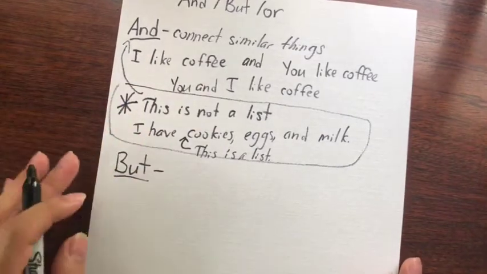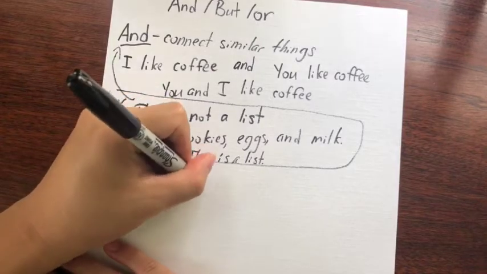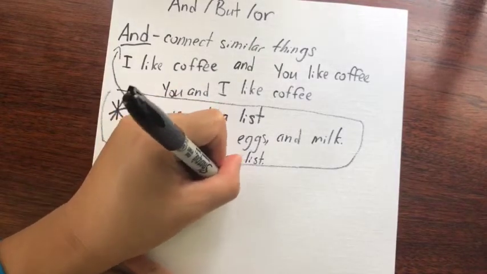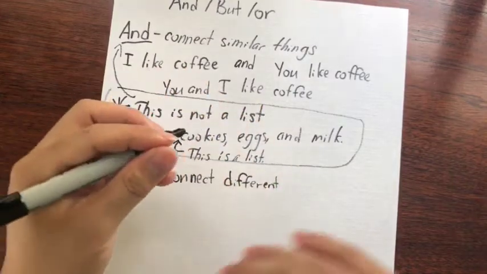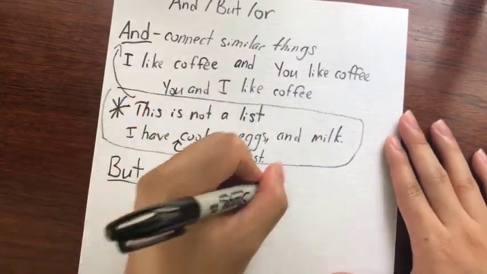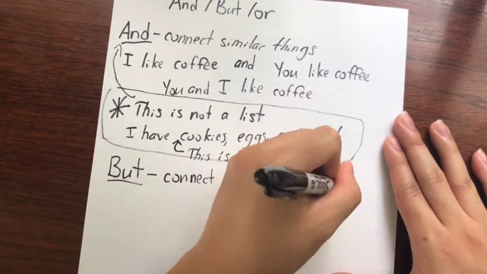Now, we use the word "but" for connecting different ideas. Usually these ideas are opposite.